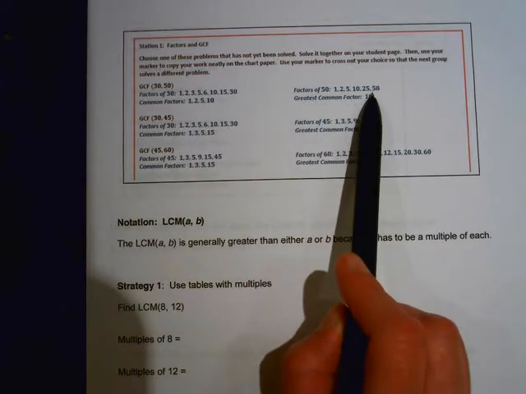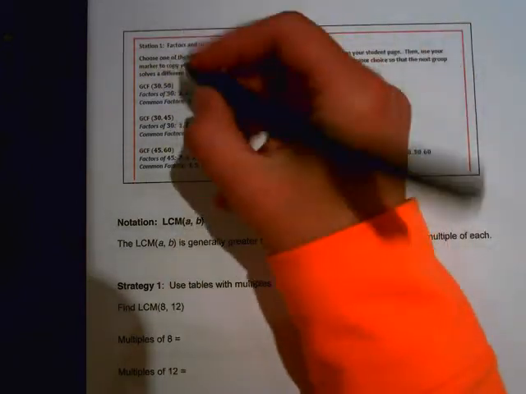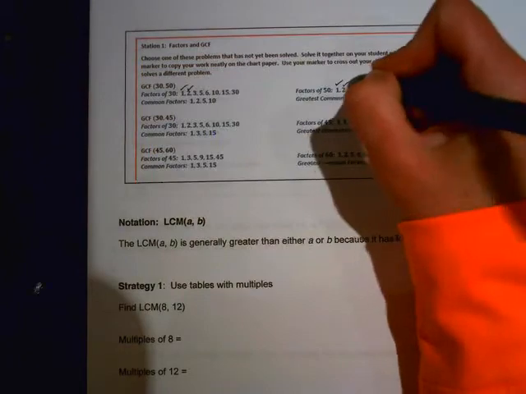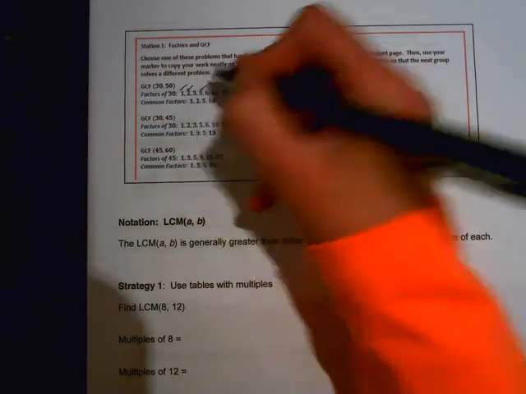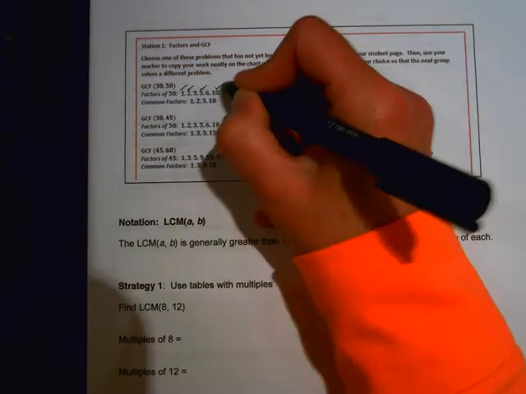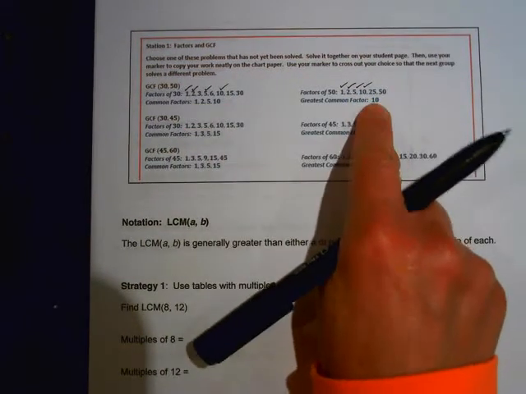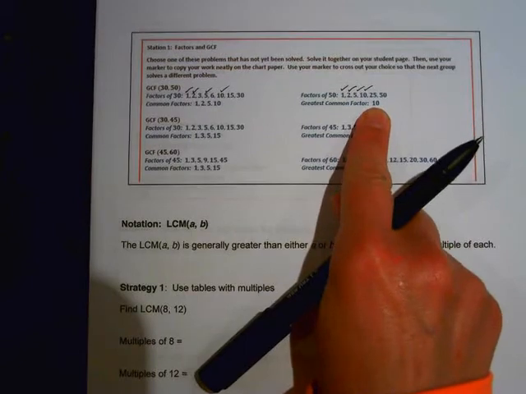We could check them. They both have a 1, they both have a 2, they both have a 5, and they both have a 10. And then which one's the biggest? 10. So they're just having them list them out. But it gets cumbersome, right? Like 60 is a lot.